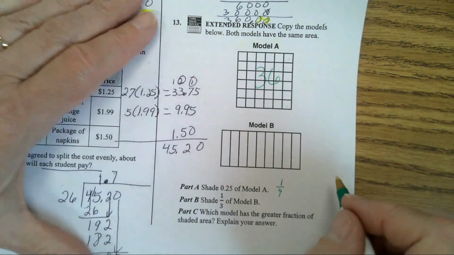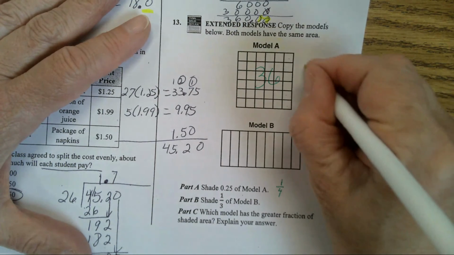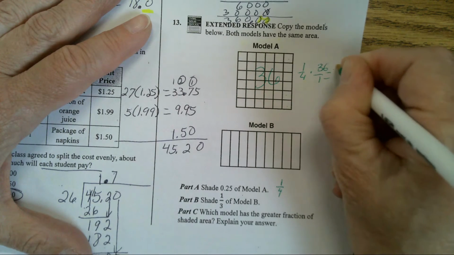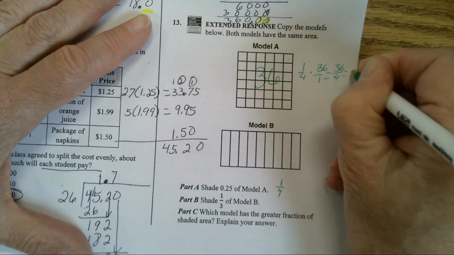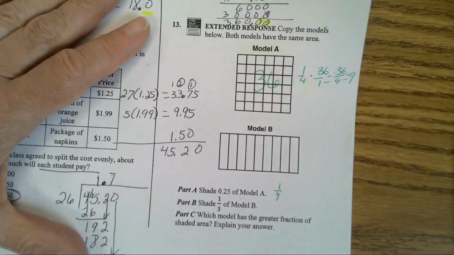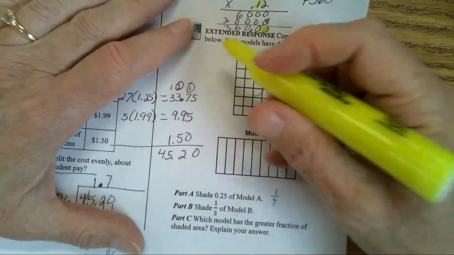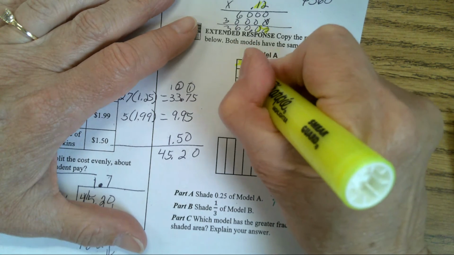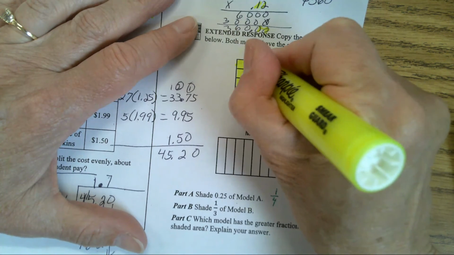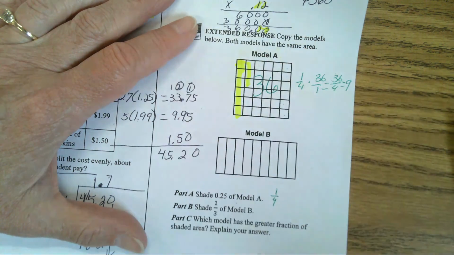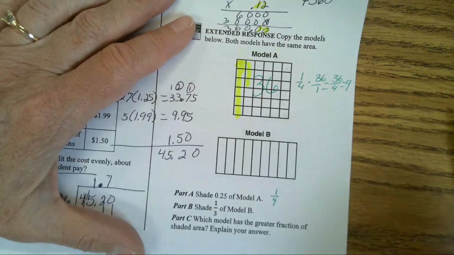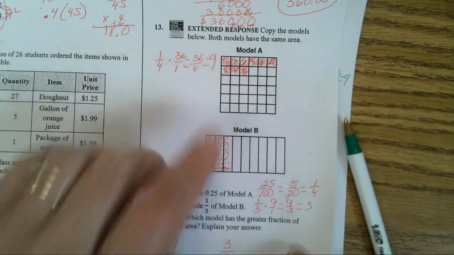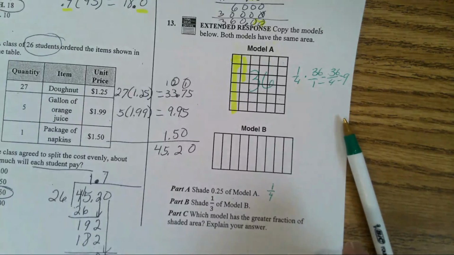What is 1/4 of 36? 1/4 times 36 is 9. 36 divided by 4 is 9. So you're going to shade 9 squares. It doesn't matter how you shade them. I know this is 6 squares here. 6, 7, 8, 9. Okay, you could have shaded horizontally. I think I shaded it this way with my other class. As long as you shade 9 squares, it's right.